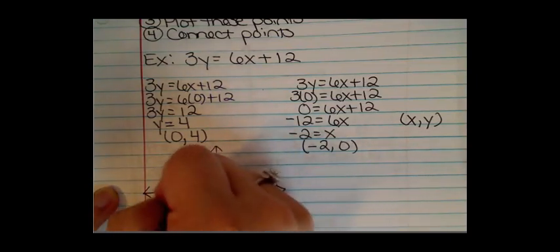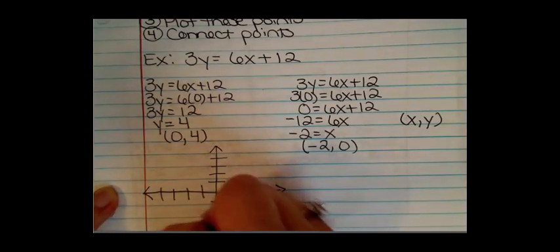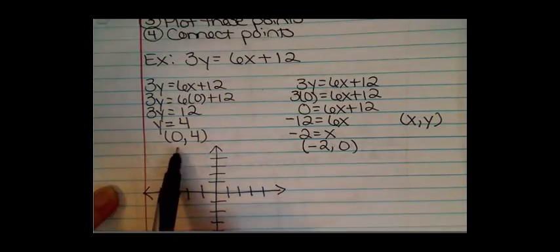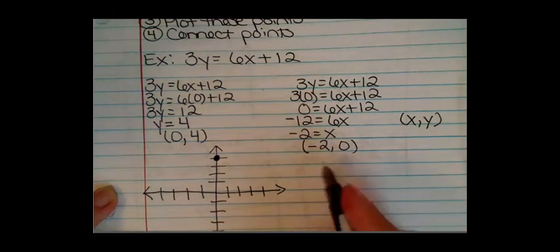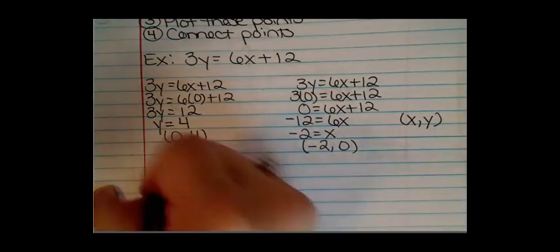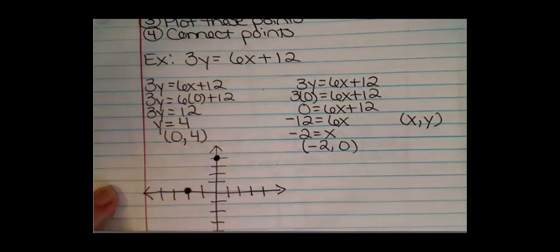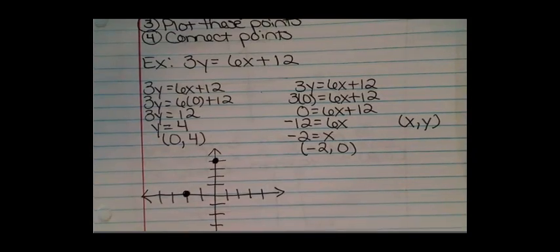Okay, our y-intercept was (0, 4), so it just means we need to go up 4 and plot a point. Our x-intercept was (negative 2, 0), so we just plot a point. Then we connect those two, and that is the graph of our line.